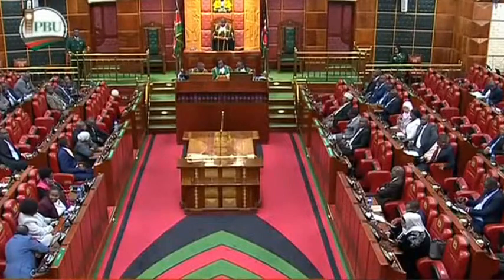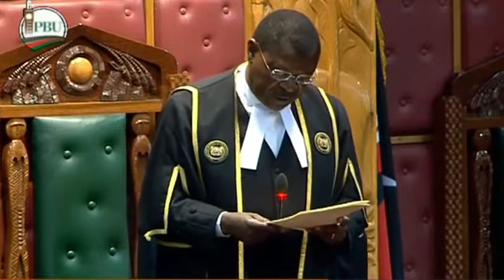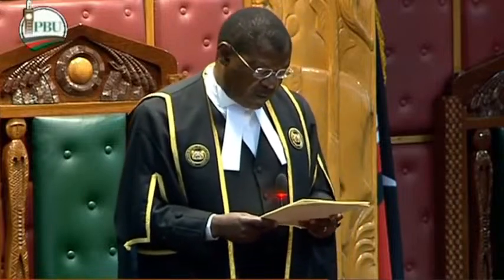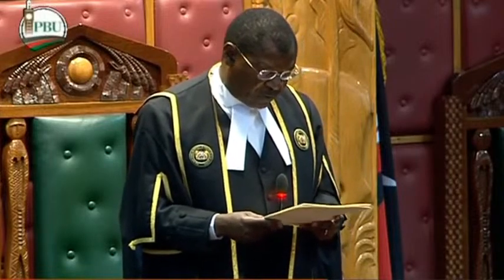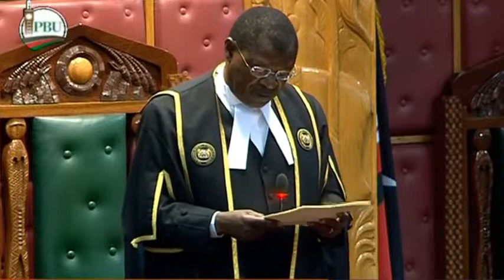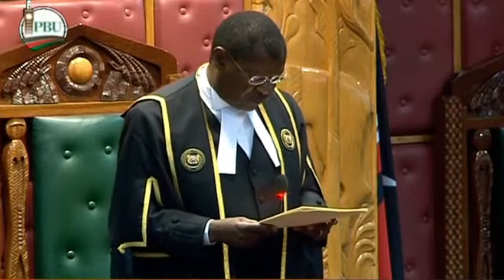Honourable members, consequently, I find that the proposed motion by the member for Bumula meets the requirements of Article 152 of the Constitution and Standing Order 66 as to form and the threshold required for a member to move a motion for dismissal of a cabinet secretary. This settles the first issue.